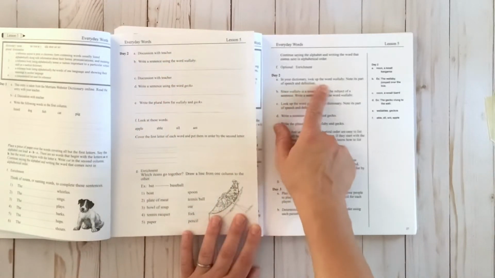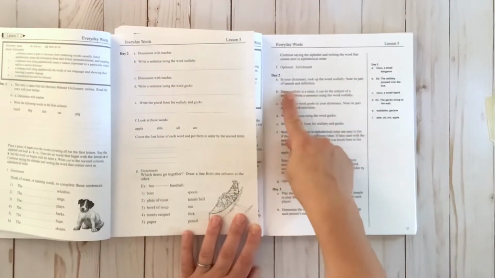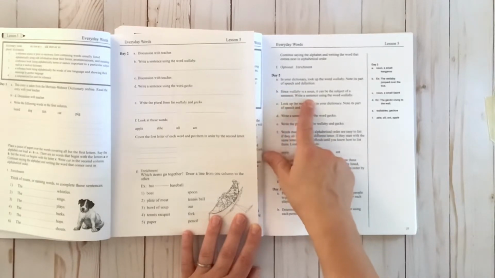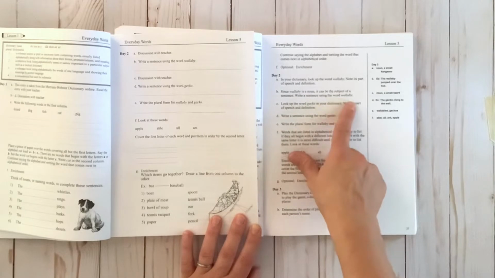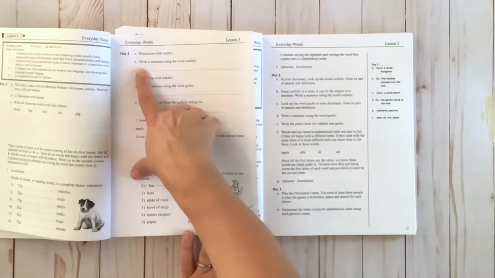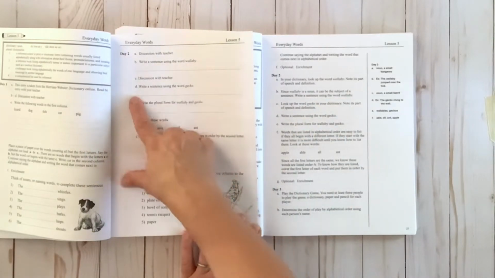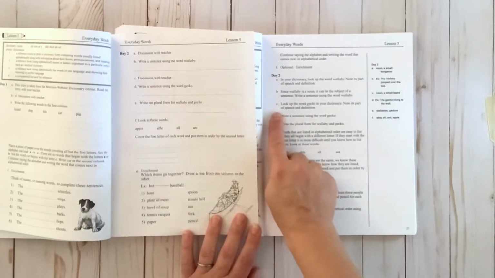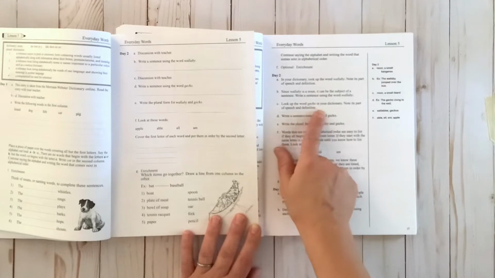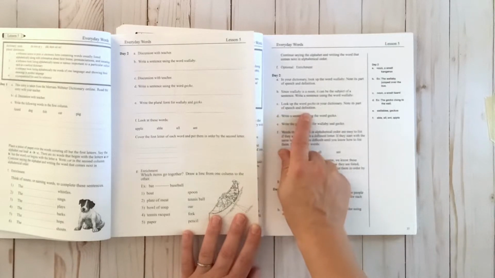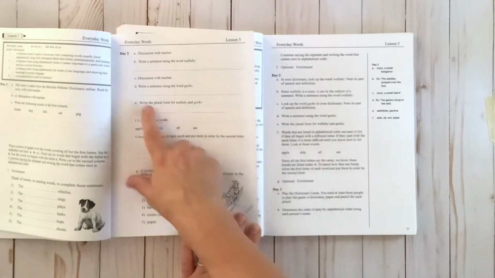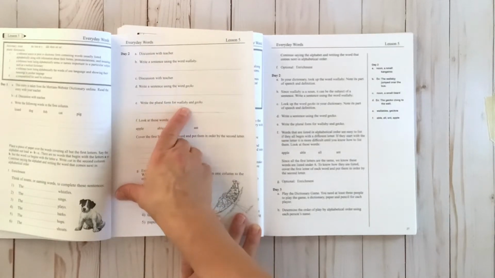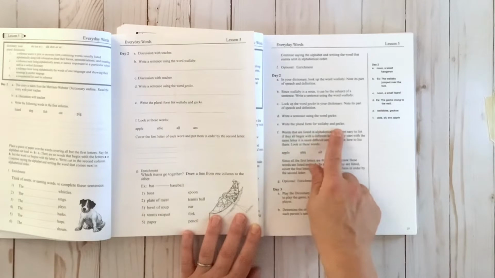In your dictionary, look up the word wallaby. Note its part of speech and definition. Since wallaby is a noun, it can be a subject of a sentence. Write a sentence using the word wallaby. And here it says in the student's book, write a sentence using the word wallaby. Discuss with the teacher, letter C, and you go over here, C, look up the word gecko in your dictionary. Note its part of speech and definition. And then again, write the sentence using the word gecko. E, write the plural form of wallaby and gecko. Here they are.